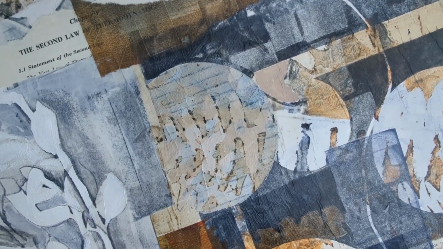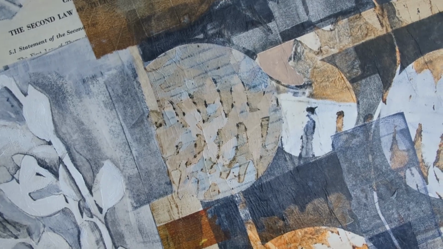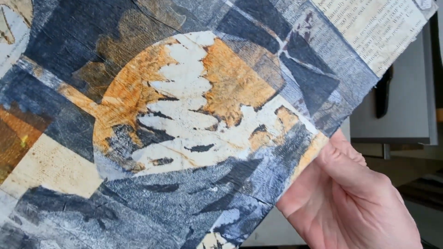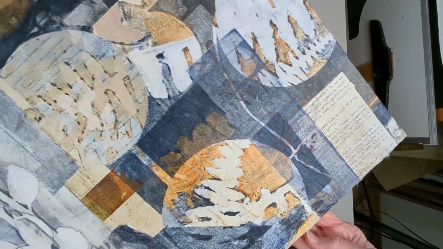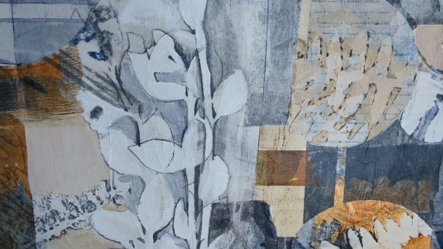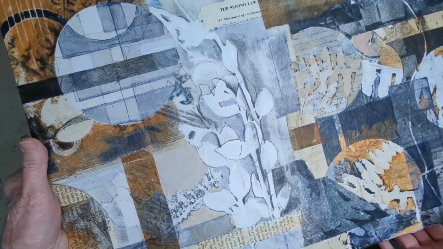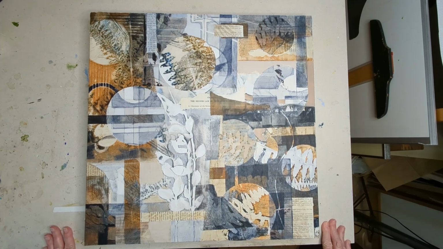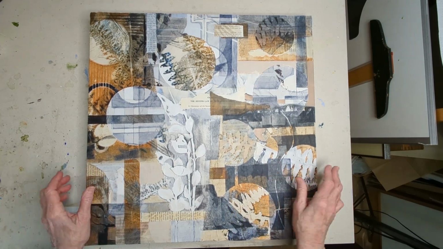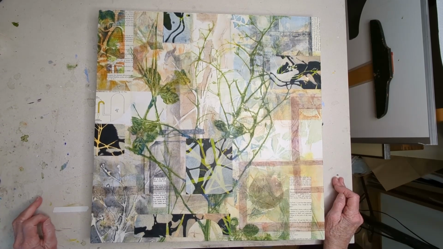Some of the motifs have been repeated in certain areas using a textured stamp that I've used directly into the paint on the canvas. And the next video will be showing you a variety of these types of techniques that I use. So that's the last that you'll be seeing of that one. And this is the one that I'll be using for the adding paint demonstration.